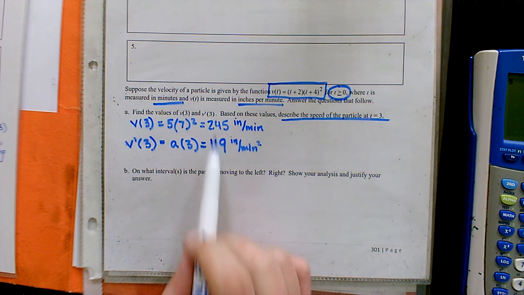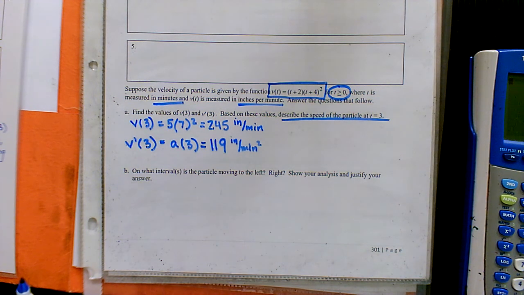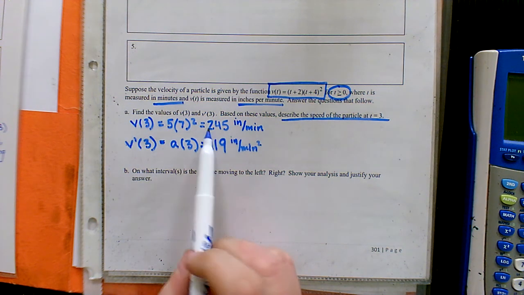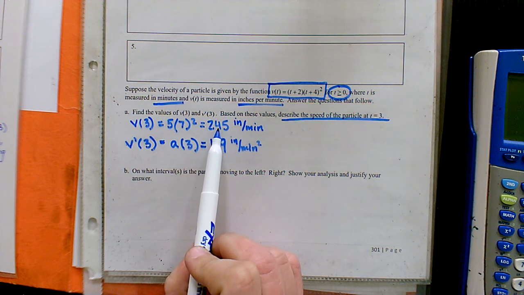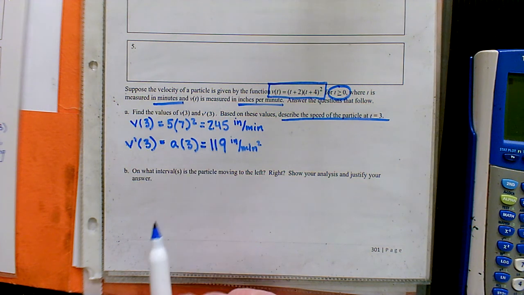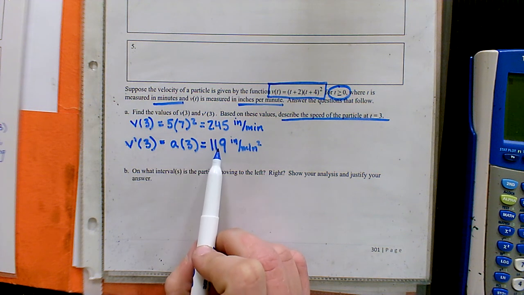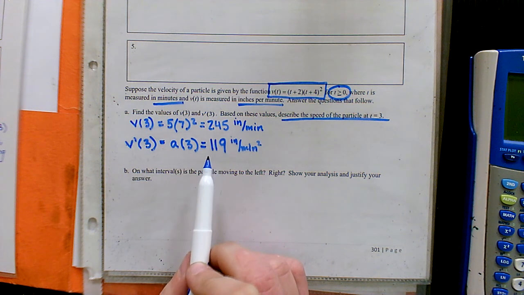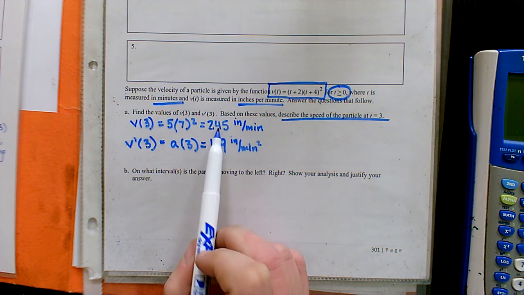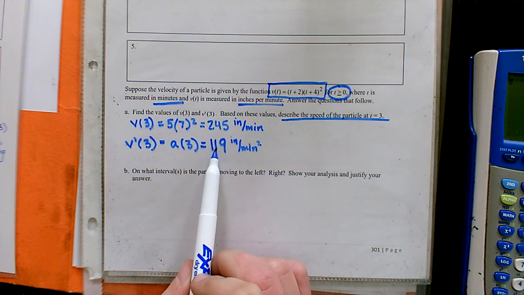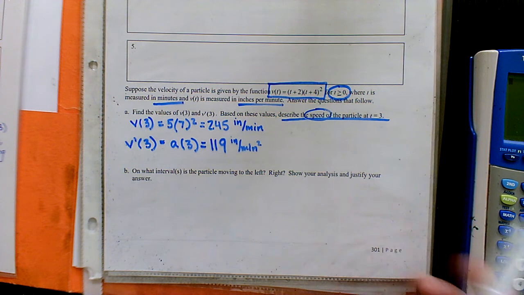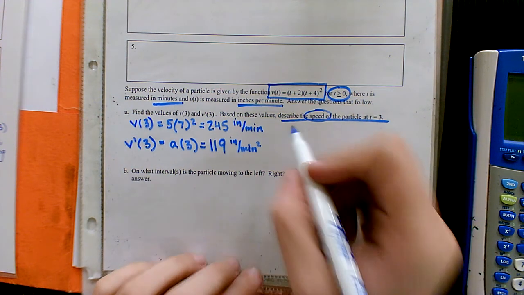What is the case based off of these values? Since velocity is positive, we know we're moving in a positive direction, so either right or up. And since acceleration is positive, we're accelerating either to the right or up. So if you're moving in a positive direction and you're accelerating in the same positive direction, what's going to happen to your speed? It's going to increase.